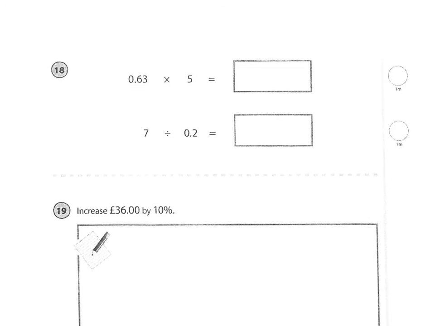Question 18. 0.63 times 5. So I would do 63 times 5 first of all, which would give me 5 3s are 15, and 6 5s are 30, and the 1 is 315. So the answer is going to involve the digits 315.